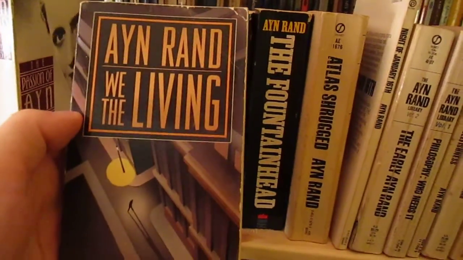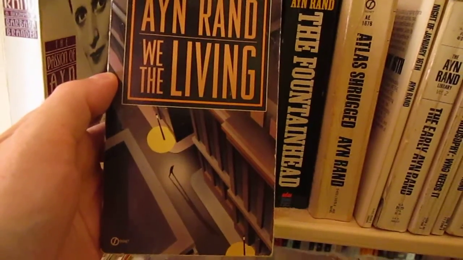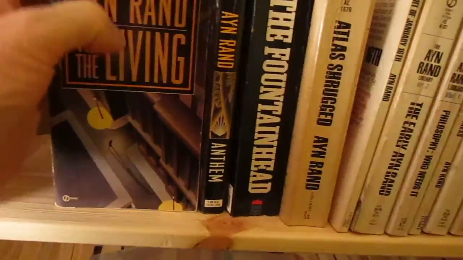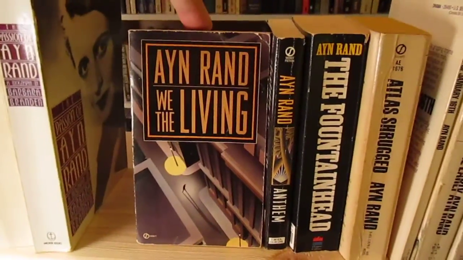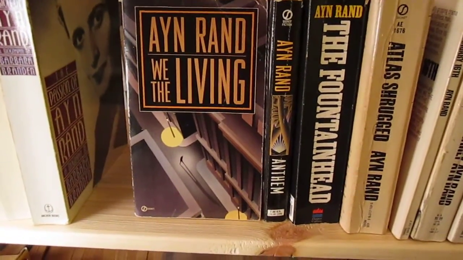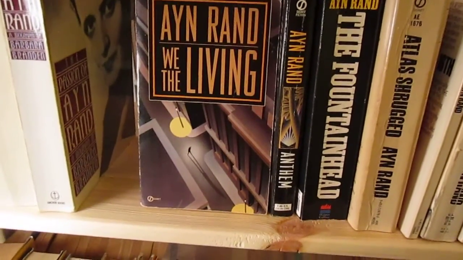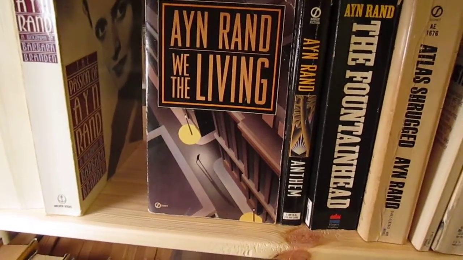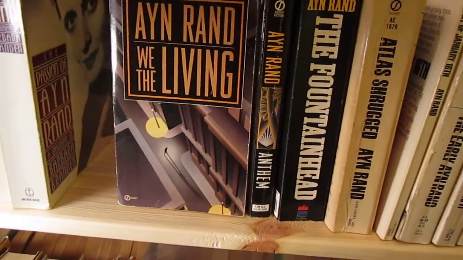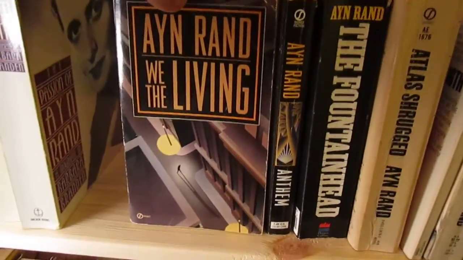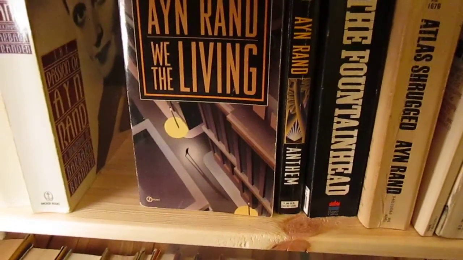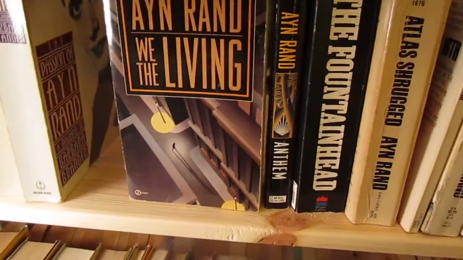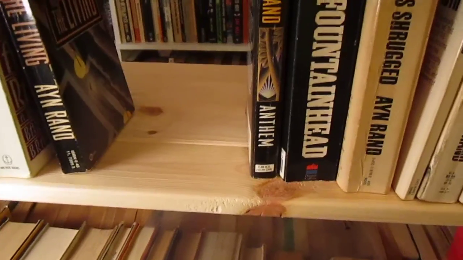We'll start with We the Living, cover by Nick Gaetano there. Absolutely amazing cover. The power of this cover is phenomenal. It really resonates for me, and just that image there of the person walking down the street at night, totally deserted night streets, absolutely fantastic. A beautiful novel, set in Russia, and Rand's usual theme of individual against the state is really given an opportunity to shine in that novel.